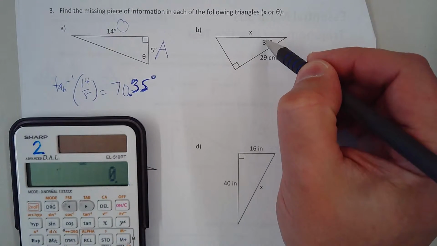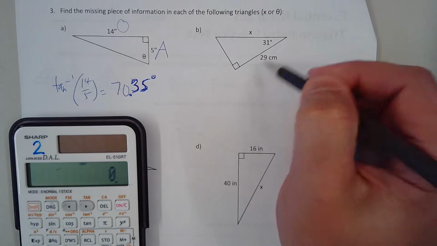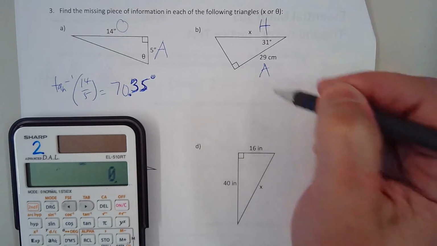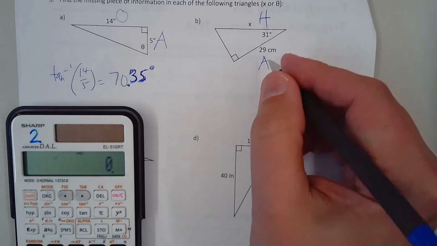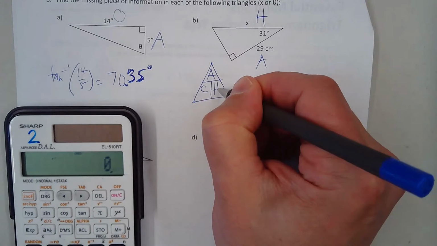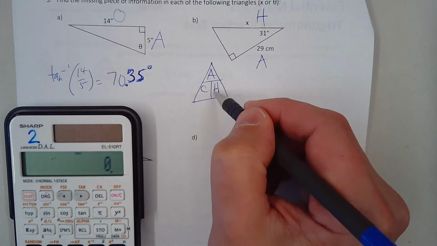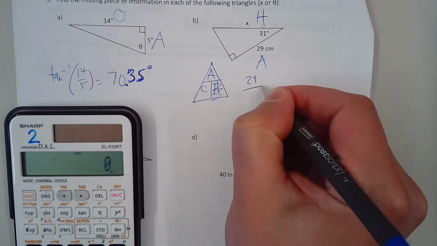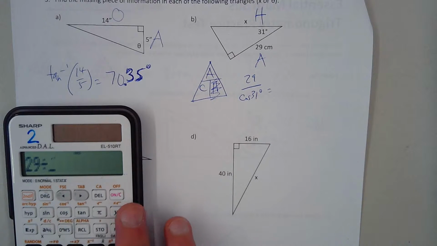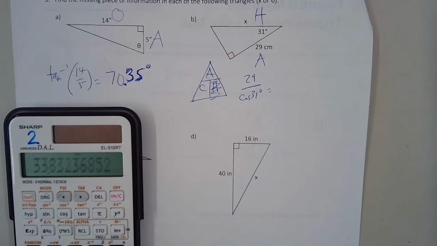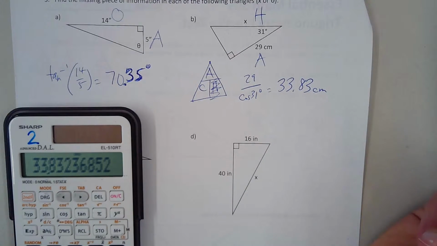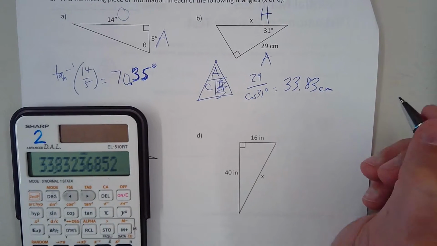For this one, if this is the angle I'm using, what's this side called down here? That's the adjacent. What's this side up here, the x? That's the hypotenuse. Which ratio has a and h in it? Cosine. And because I'm finding the h, it's going to be divide. 29 divided by the cosine of 31 degrees. I got 33.83 centimeters. Anybody get that? Yeah? Okay.